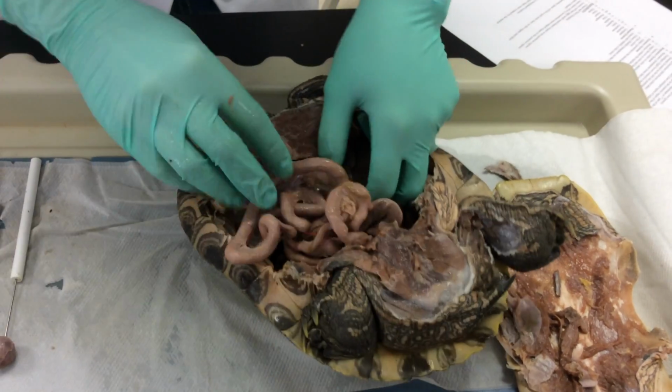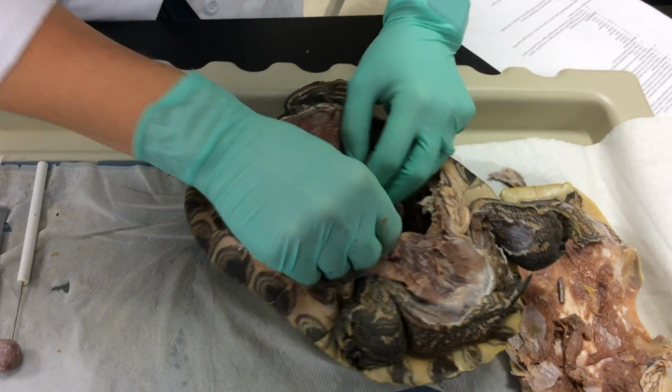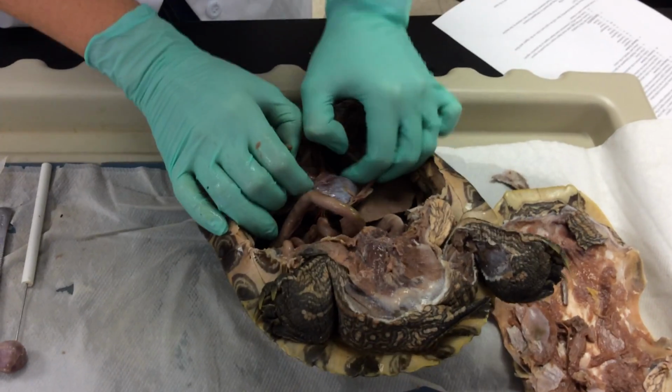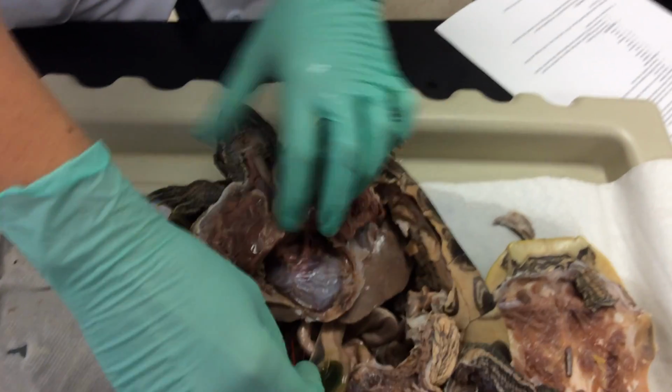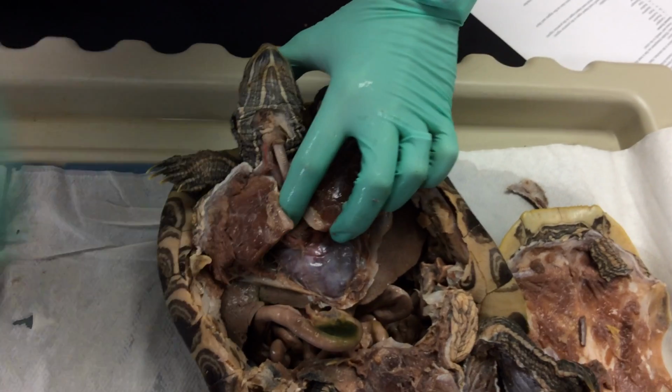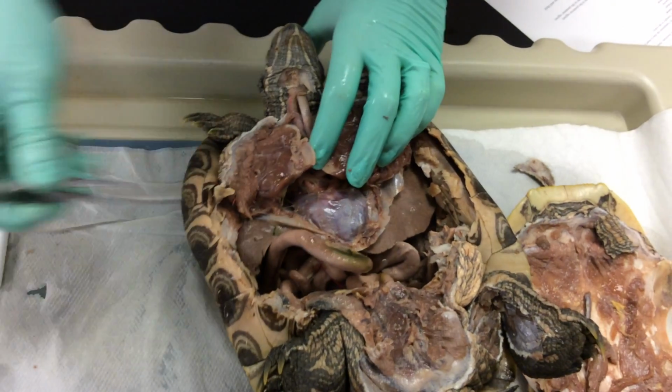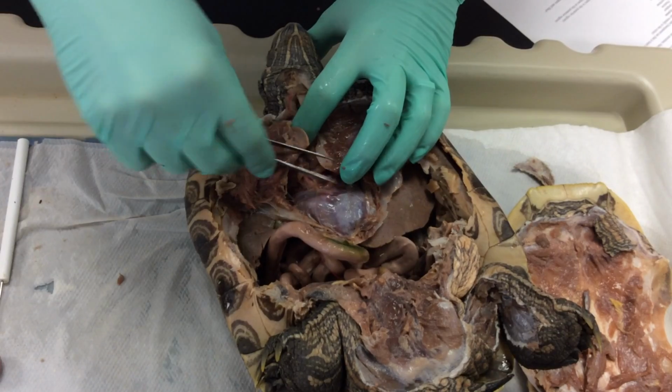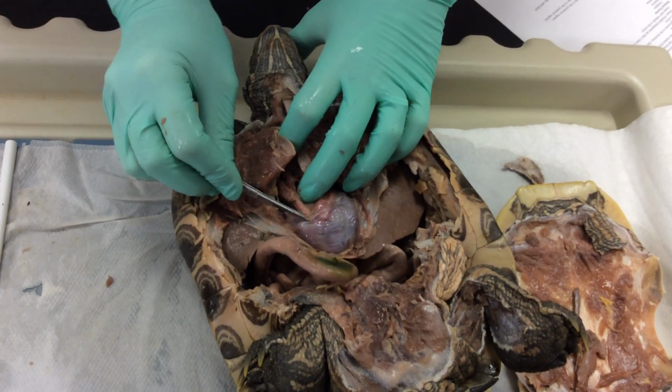Okay. Now we're going to go into the circulatory system. So if we're looking at the circulatory system, we have the heart, and that's this right here, this structure. And it's currently covered by a pericardial sac. And so the pericardial sac, we're going to open it up and look at the different parts to the heart inside.